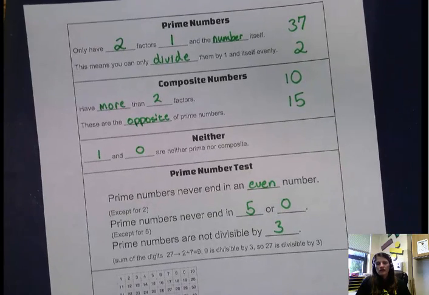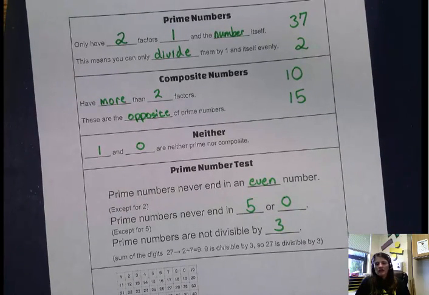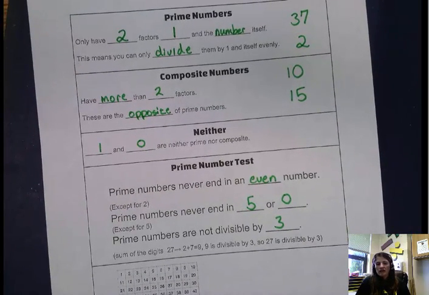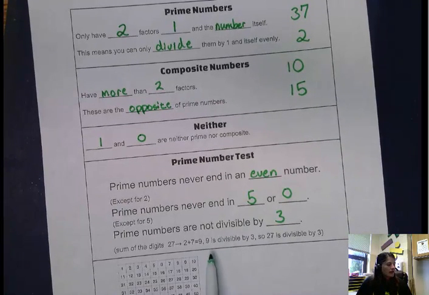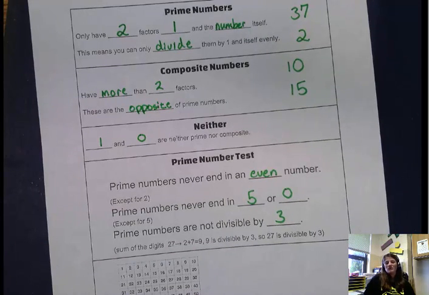And an easy test for 3 is you can do the sum of the digits. And so we've got an example here of 27. And all you have to do is add the digits together. So 2 plus 7 is 9. Well, I know that 9 is divisible by 3, so 27 is divisible by 3. So it is not prime.